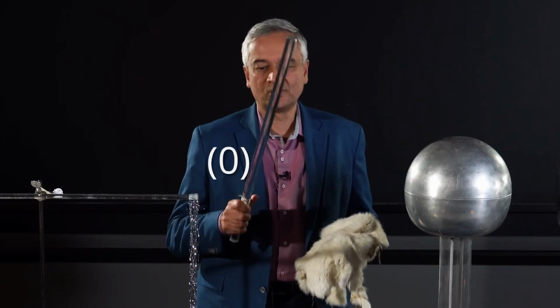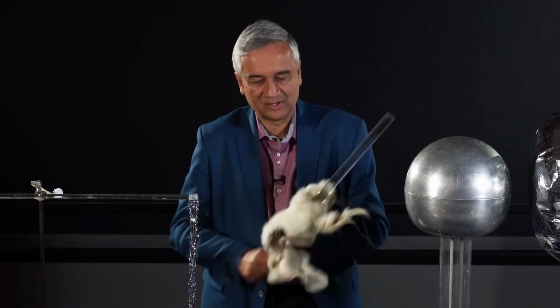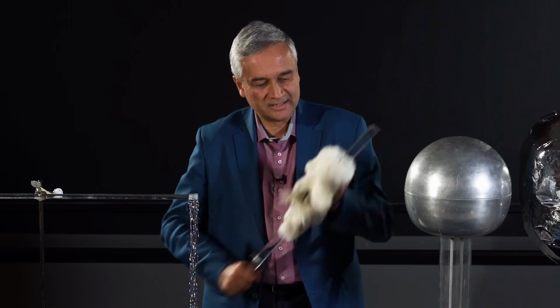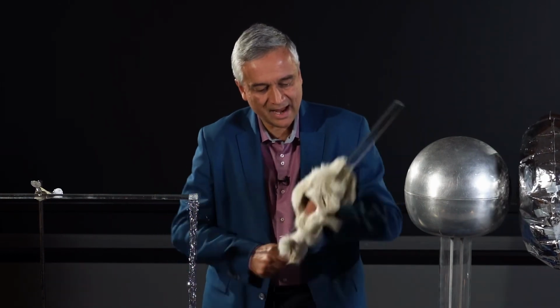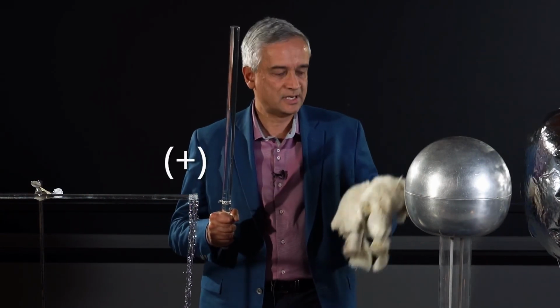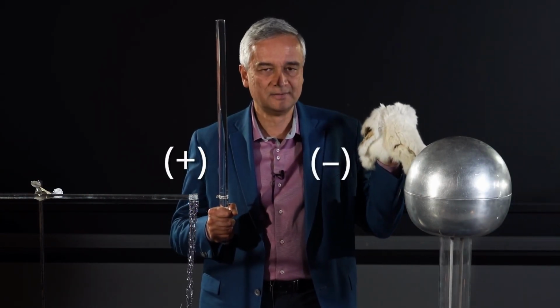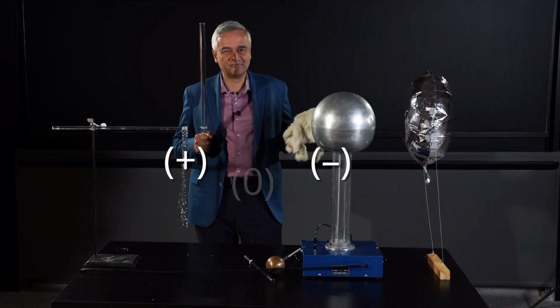It's right now neutral. I'm going to make it positively charged, and I do that by ripping some electrons off of it, getting them onto this fake fur. So I claim that now, after rubbing, the rod is positively charged, and this fur is negatively charged. But the total charge of the two together is the same as it was before, which is 0.